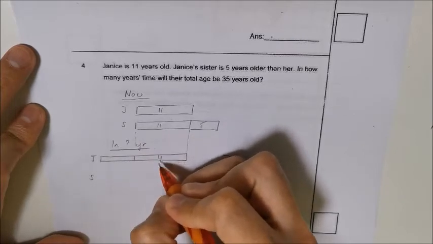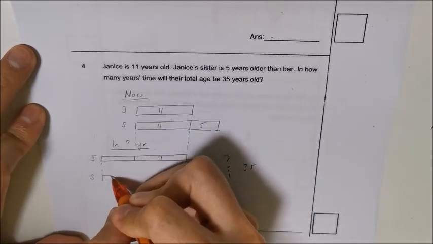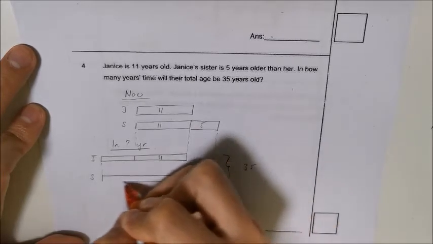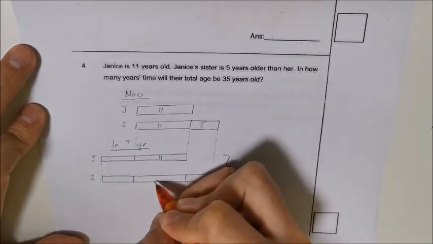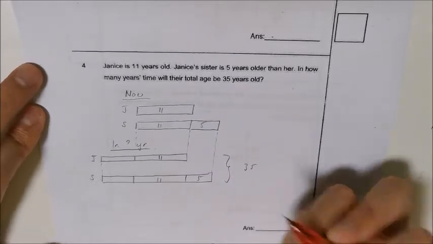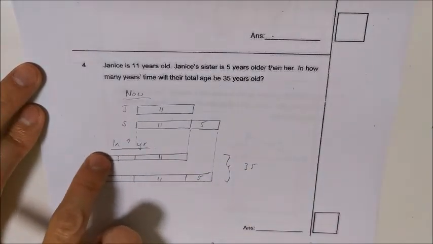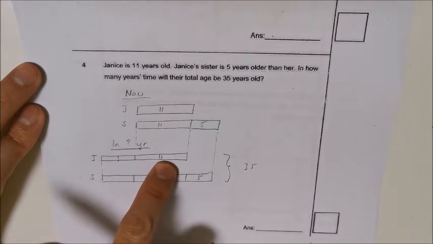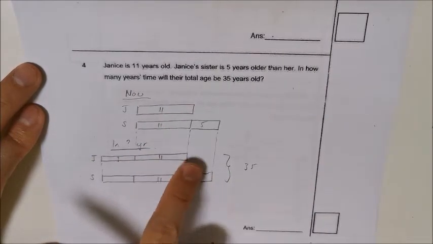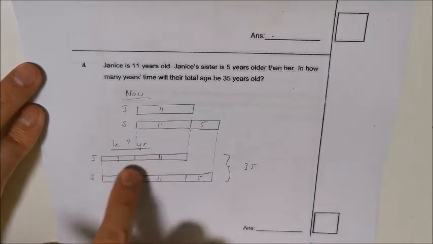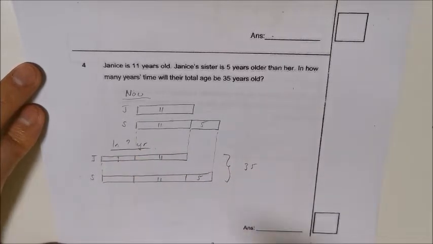Okay, so this is 11. So this is Janice's sister's age. Okay, so this is 11, this is 5. Okay, so this is the number of years, no? Because we add this unknown number of years to Janice's current age of 11. So this is the age in I don't know how many years' time. So what is this? If let's say the total is now 35.